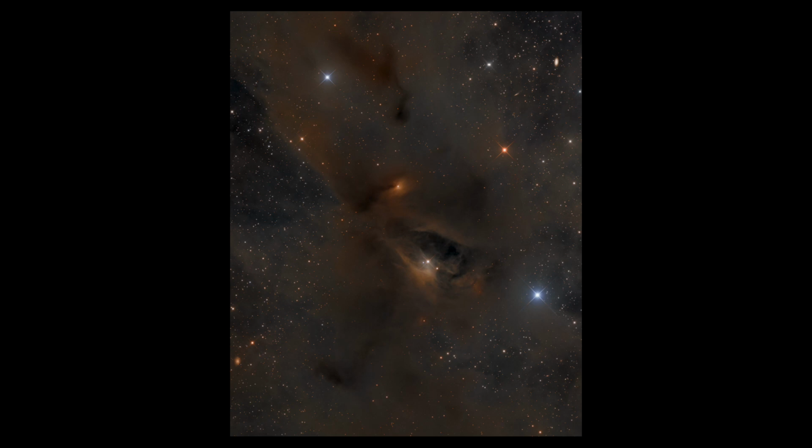So here in our image, we do see some of those T Tauri stars just forming here in the constellation of Taurus, as well as the dark areas which are still forming protostars, which will eventually then become new T Tauri stars, and then eventually new stars as a new cluster of stars forms in this region.